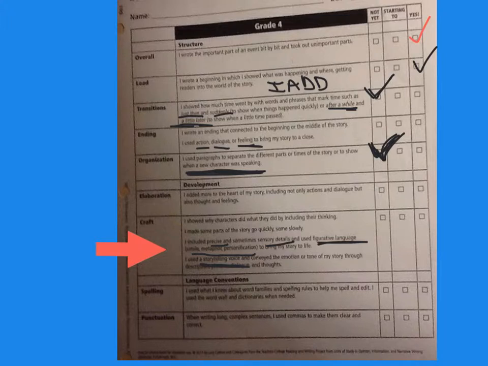And then we come down to spelling. So for this part, you should be looking through your whole story and circling any words that you are unsure are spelled correctly. Then you will be going to a dictionary or the small dictionary you keep in your binder and looking up those words and writing the correct spelling.